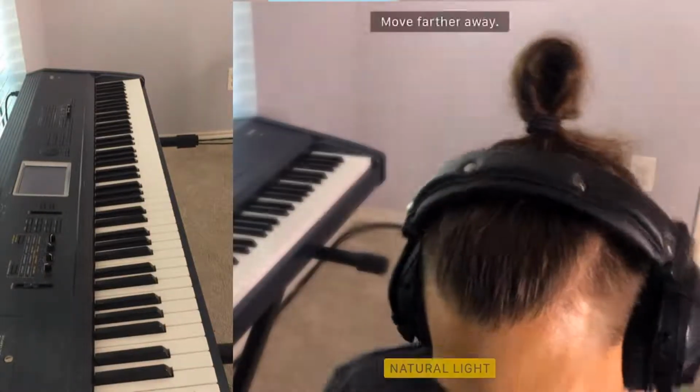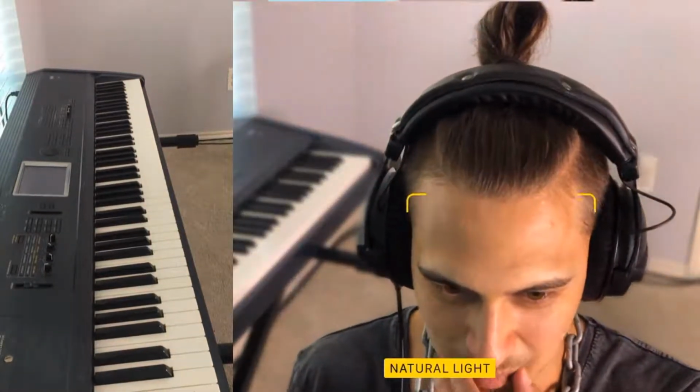Now, if you notice, right here it says natural light, and the yellow frame is following my face. But that's just something we'll work around. I'm really just testing out these two cameras to see if there's any glitching going on.